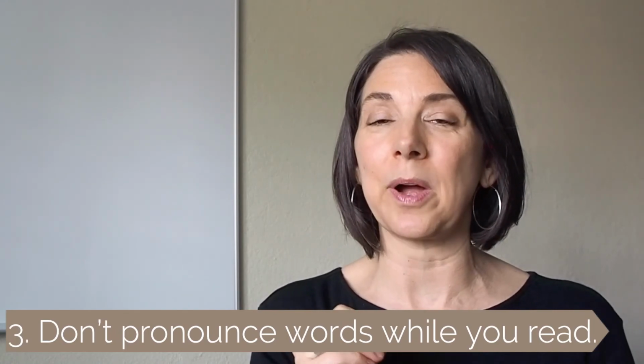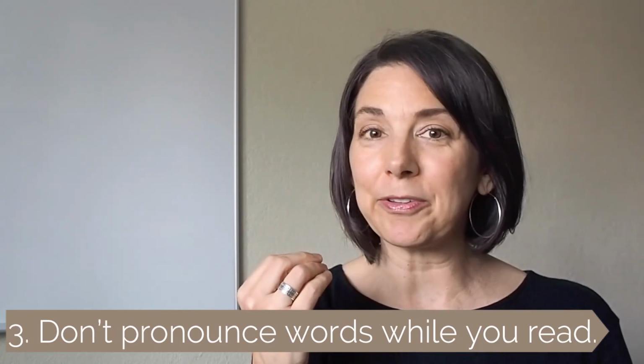Let's go to step 3. Step 3, don't pronounce the words while you read. Keep your mouth closed. Don't move your lips and don't say the words to yourself. It might seem like a good idea to say the words to yourself, but it actually makes you read slower and understand less. Reading with your voice is a nice way to practice pronunciation, but it's not a good way to read if you're trying to read faster.